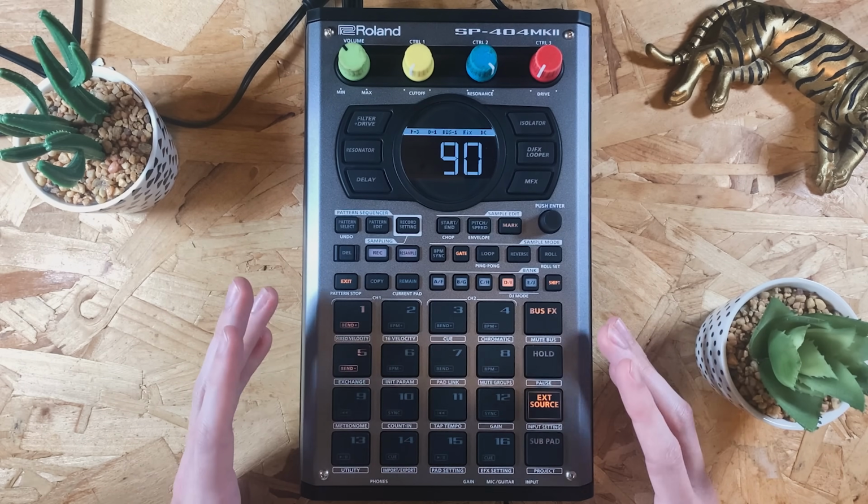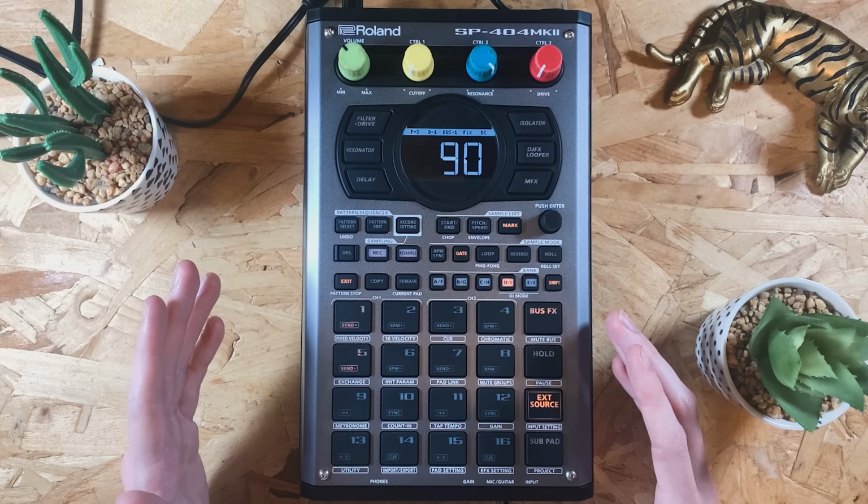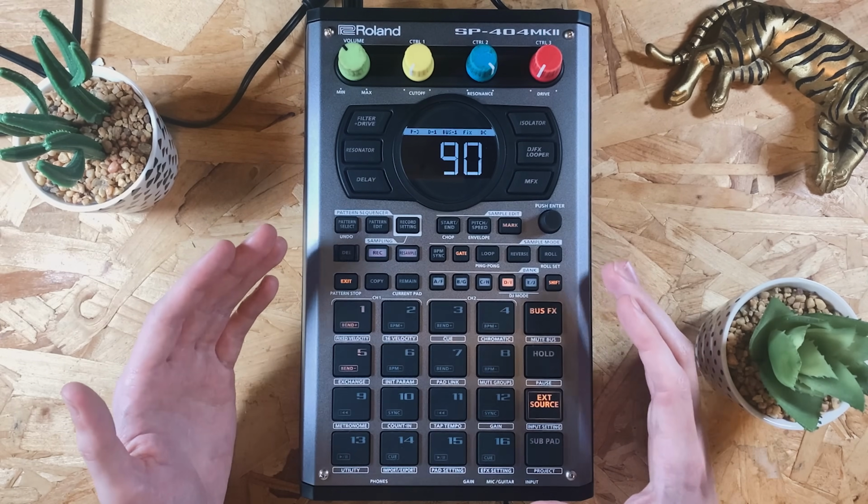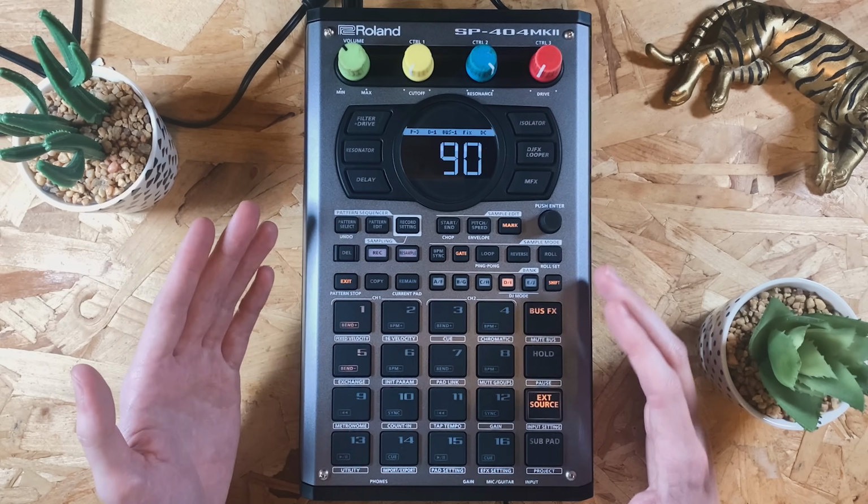I will add the markers to the video, so if you want to skip to any point in particular you'll be able to do that easily. And yeah, hopefully these videos are just giving you more and more insight into this device and what it's like to use day to day.